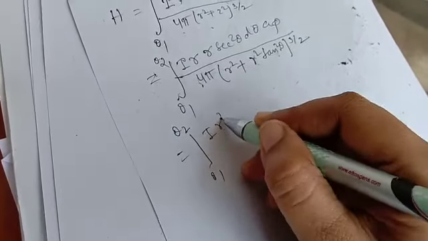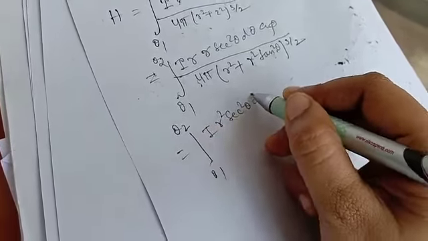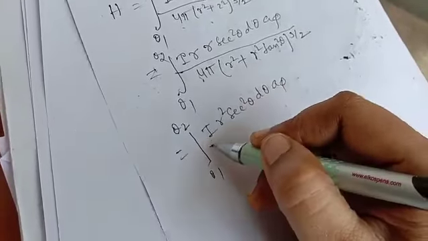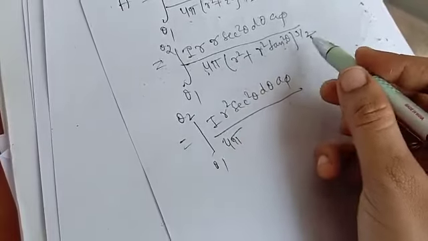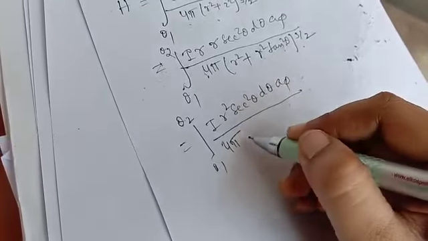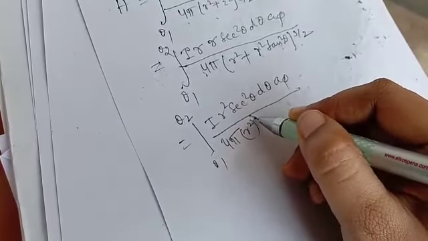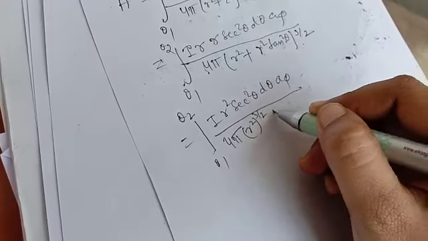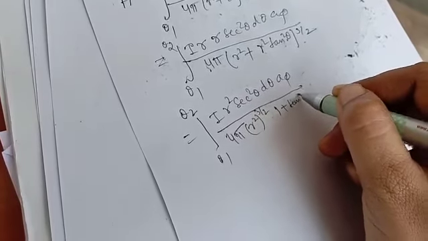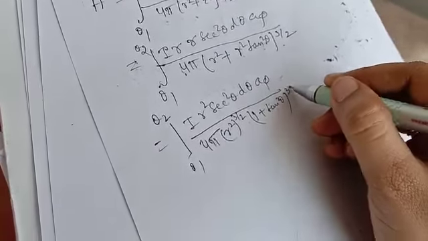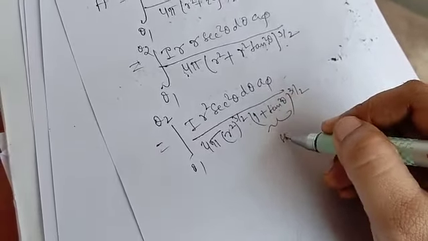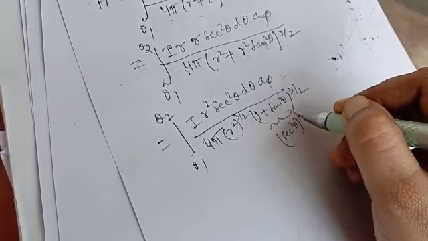So I r square secant square theta d theta by 4 pi into, r square common, (r square) power 3 by 2, and (1 plus tan square theta) power 3 by 2. 1 plus tan square theta is secant square theta, power 3 by 2.